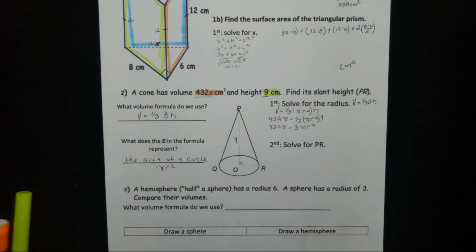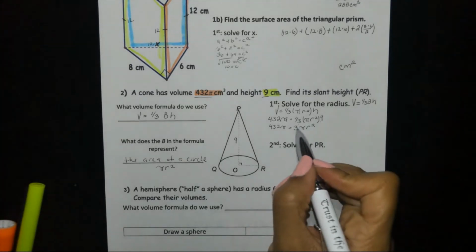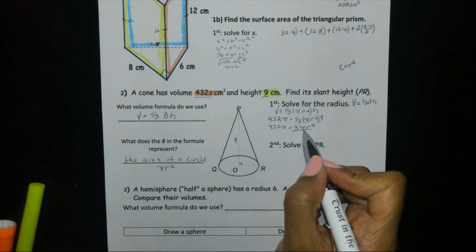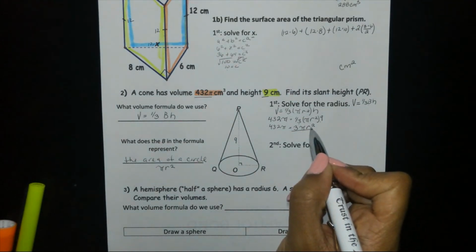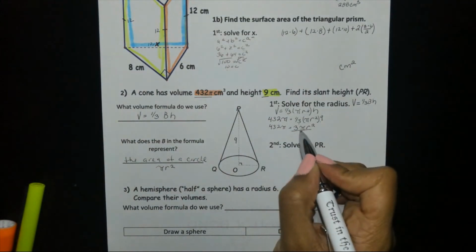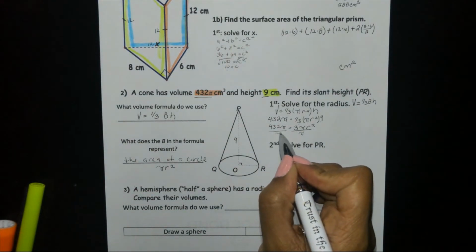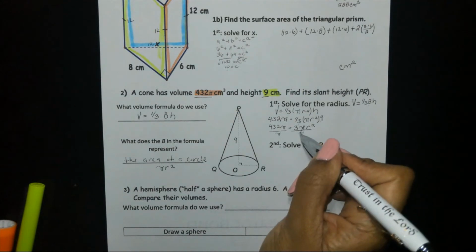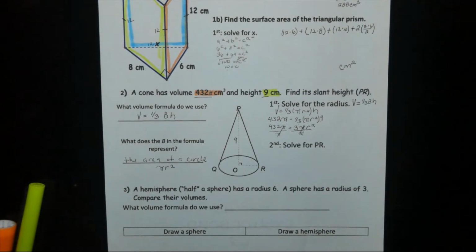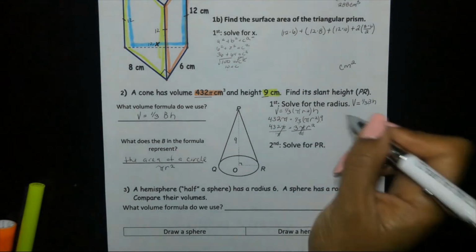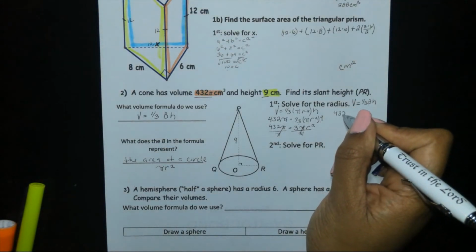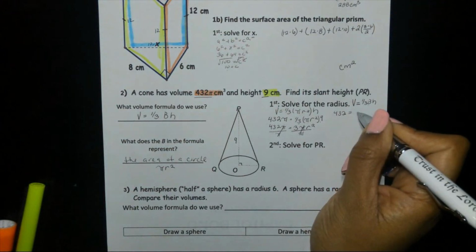You might be able to see right away what you can move, but I'm going to go ahead and get rid of the pi. Remember, we are trying to solve for the radius, meaning we need to get our r by itself. Okay, sorry. Cancel that out. Cancel that out. Then we know that 432 is just over there by itself.